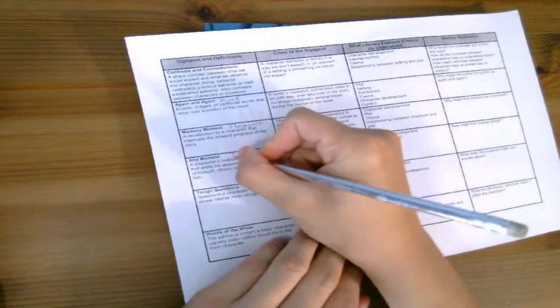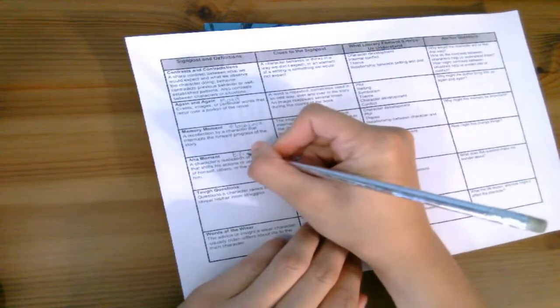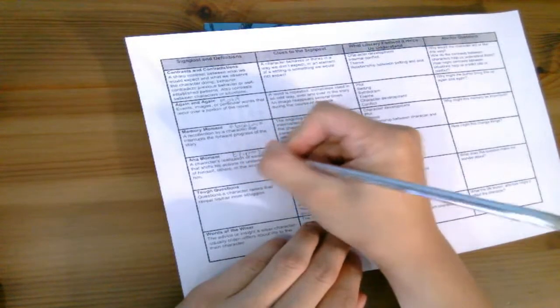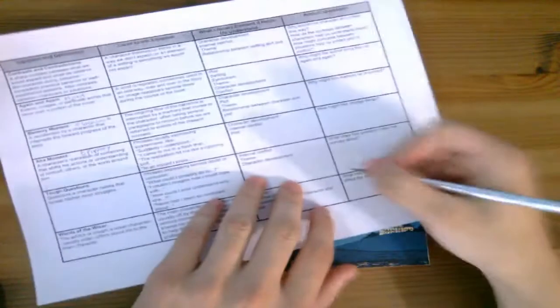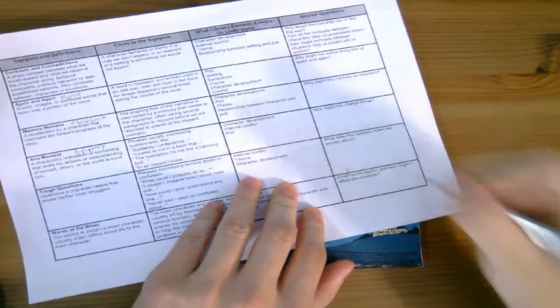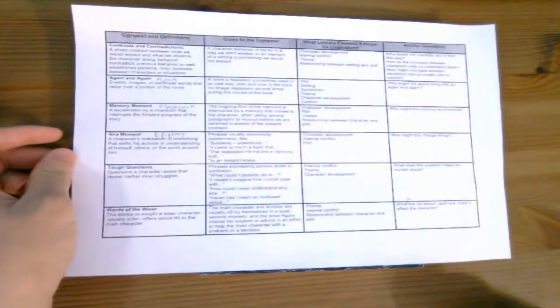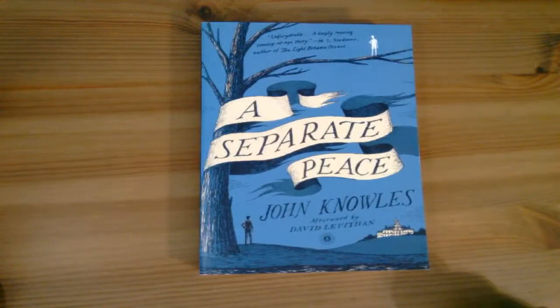And an aha moment is also known as an epiphany. And there, I think I spelled that right this time. Of course, I'll grammar not see that is. Okay, and then that should be it for the signposts.